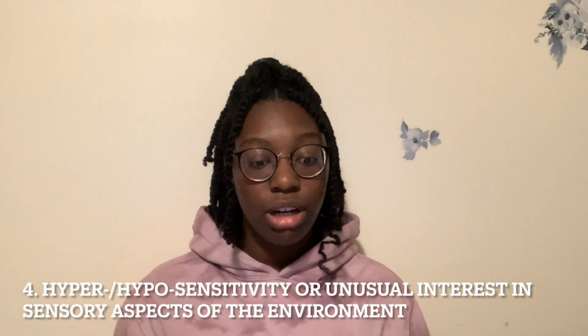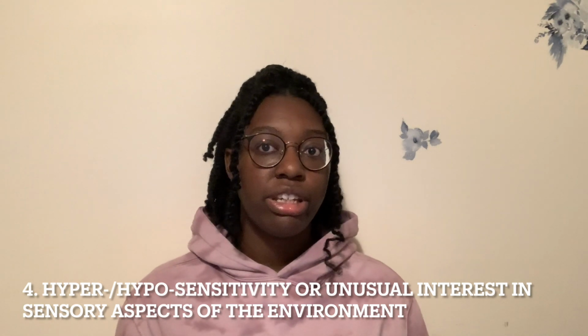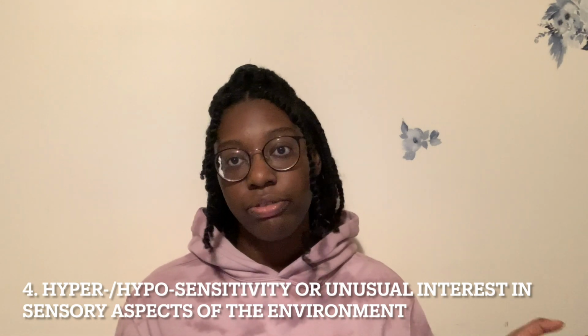So the fourth and final category for the second half is hyper or hypo reactivity to sensory input, or unusual interest in sensory aspects of the environment.